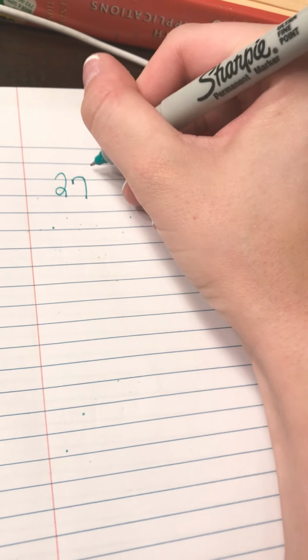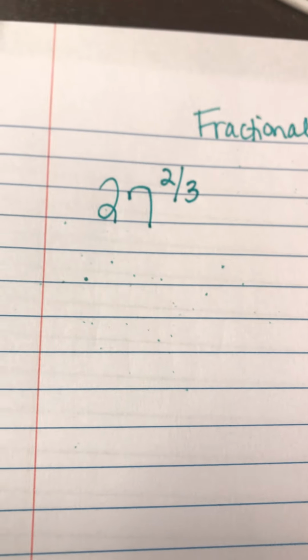Alright guys, in this video we're going to talk about fractional exponents and work through some examples. So the first one I'm going to do is 27 to the 2/3 power. Alright, so how do I go about handling this problem?